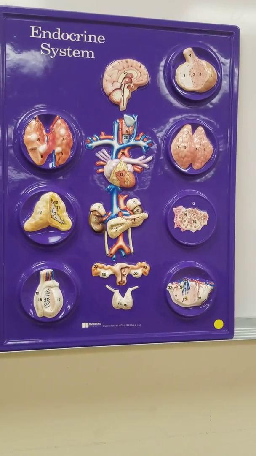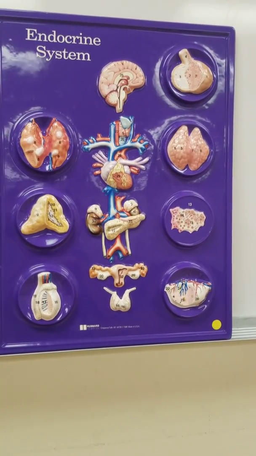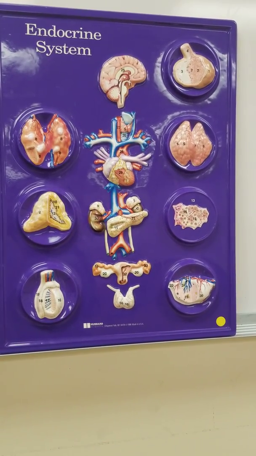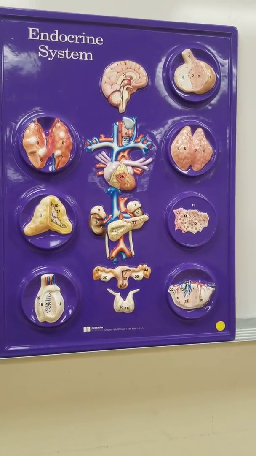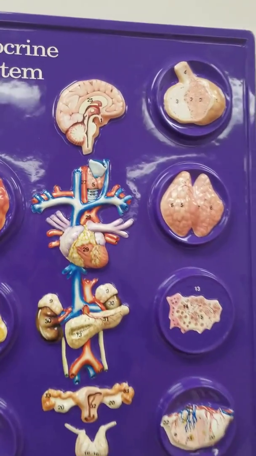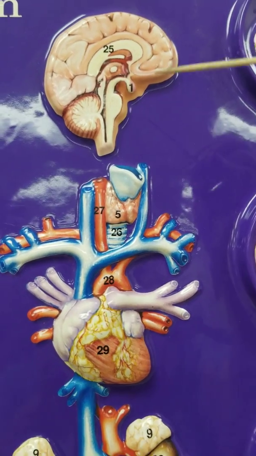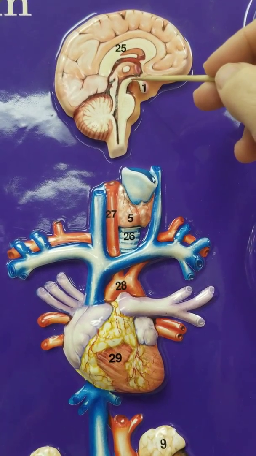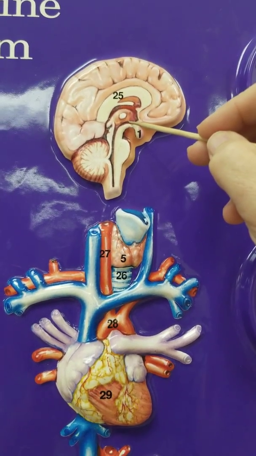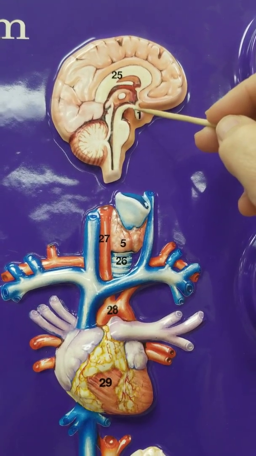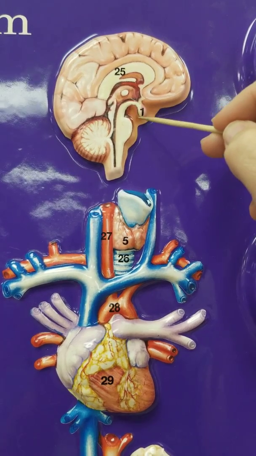Okay, this is going to be a short video going over this flat model of the endocrine system, going over each of the glands and pointing out important regions. So first I'm going to zoom up here and show you this image of the brain, and realize that the brain area that's the most important is right here. That's going to be the hypothalamus, and right under the hypothalamus is the primary gland of the body. This is the pituitary gland right here.